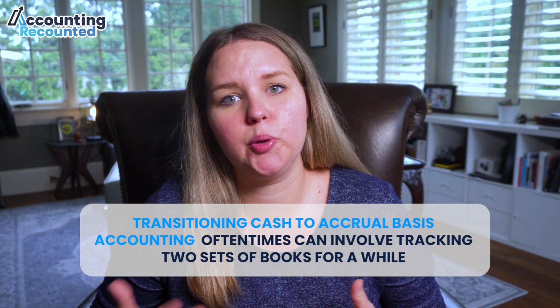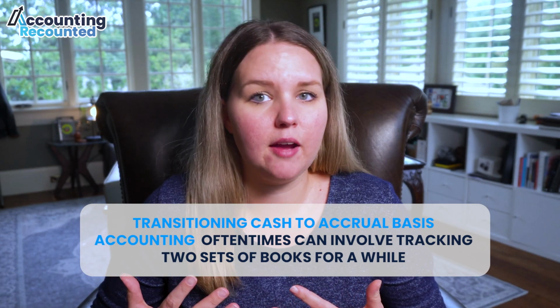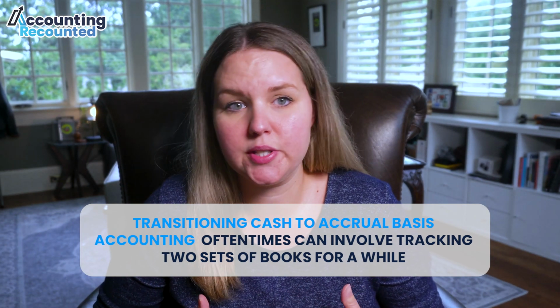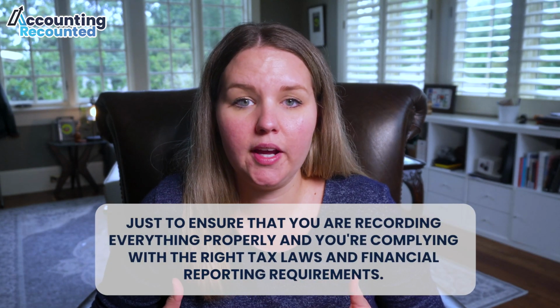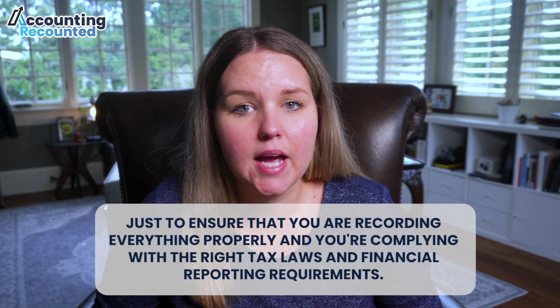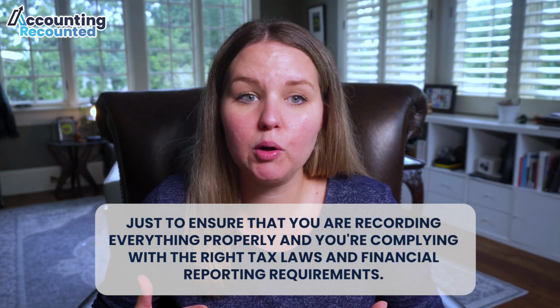So in most cases, I would say transitioning from cash to accrual basis accounting oftentimes can involve tracking 2 sets of books for a while just to ensure that you are recording everything properly and you're complying with the right tax laws and financial reporting requirements.